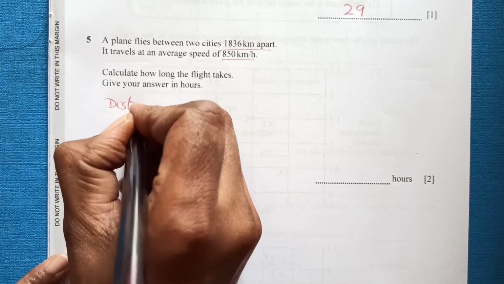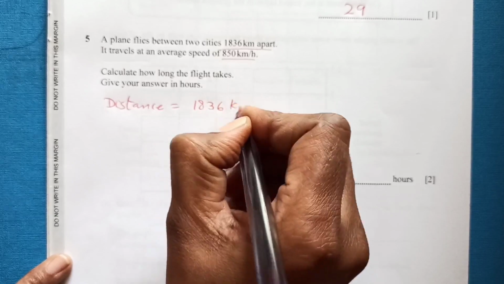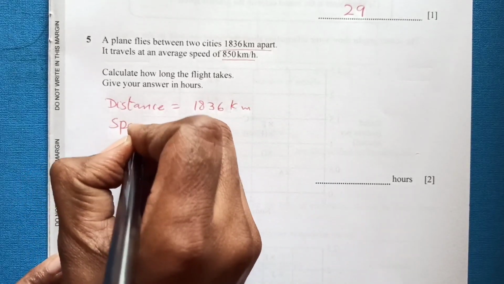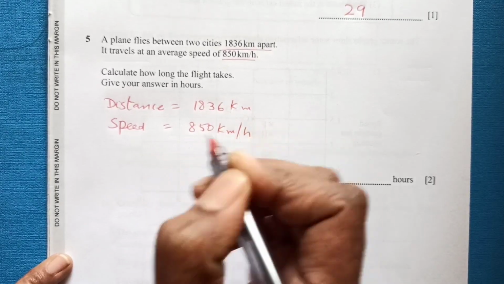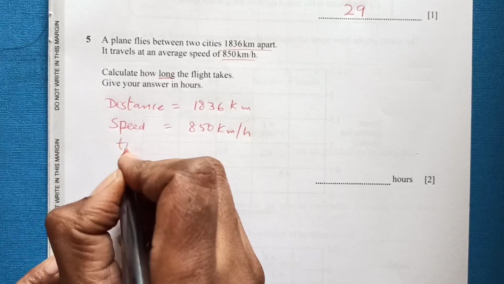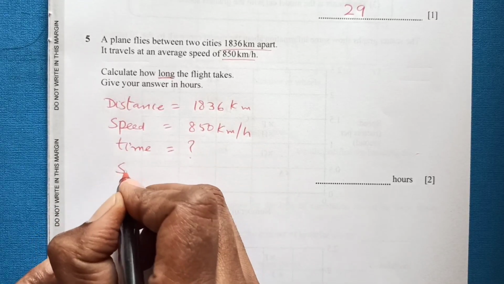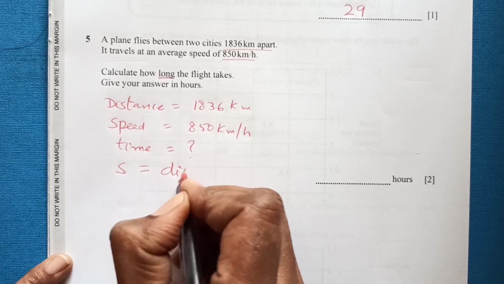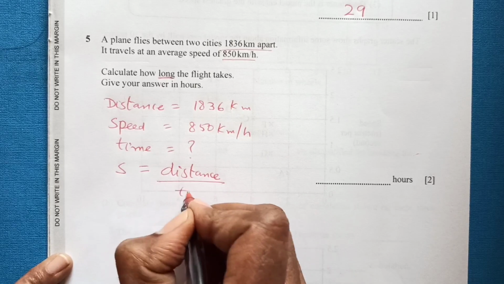So we have here distance is given to us, and speed is 850 kilometers per hour, and we need to find out how long that means. We are calculating time here. And as you know, speed is equal to distance over time.